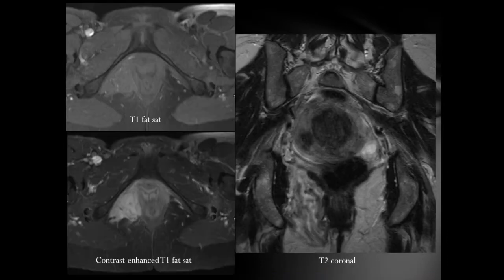All right, case 3, shifting gears a little bit. This is a 46-year-old female who was referred to us for a uterine fibroid embolization for menometrorrhagia. And as all these patients do, she underwent a pre-embolization pelvic MRI to assess her candidacy for UFE.